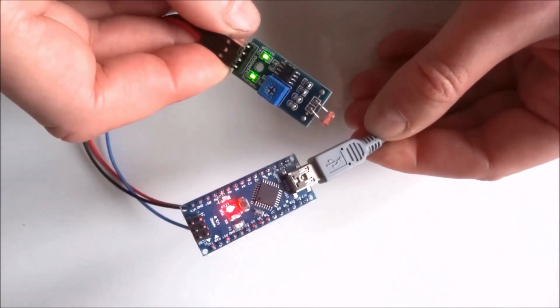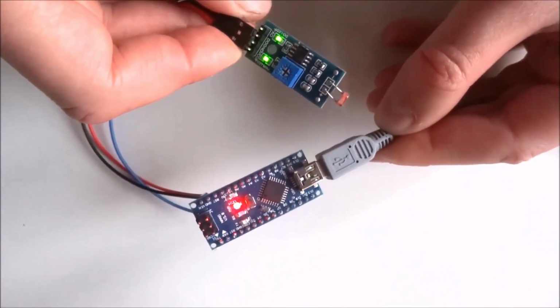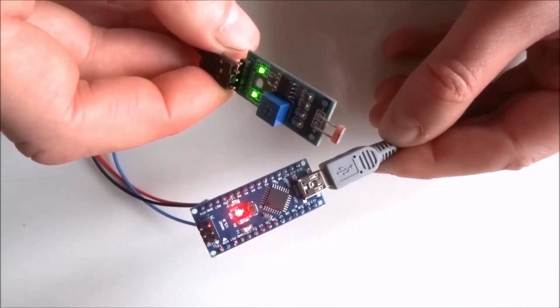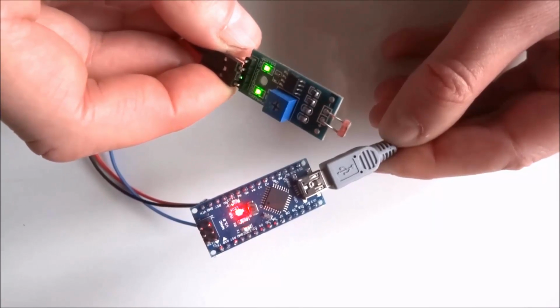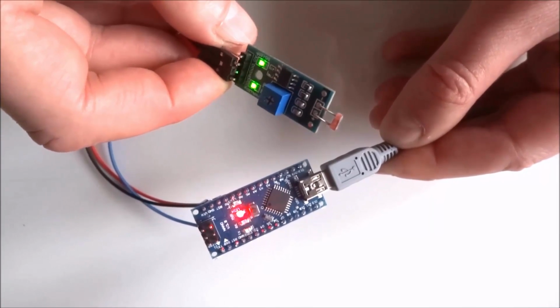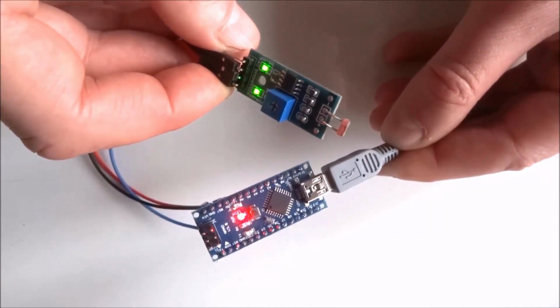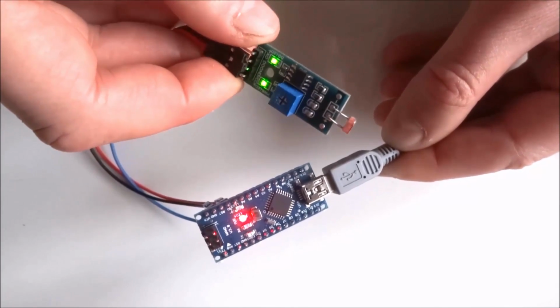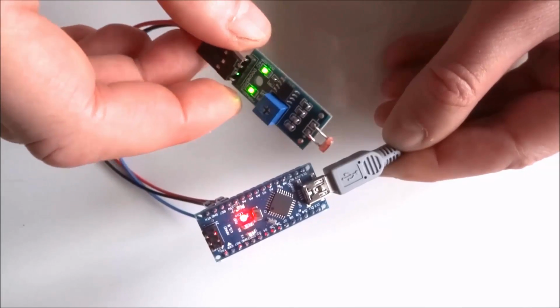We will use the same project as we did for the button. Whenever the photoresistor is exposed to light, the signal is low or zero and the LED on pin 13 will not flash.